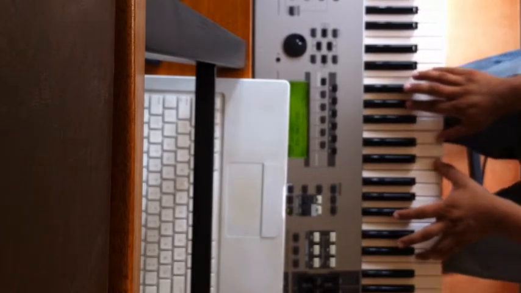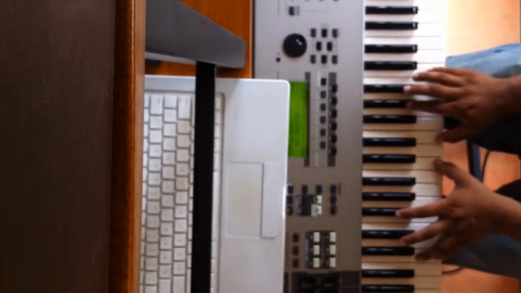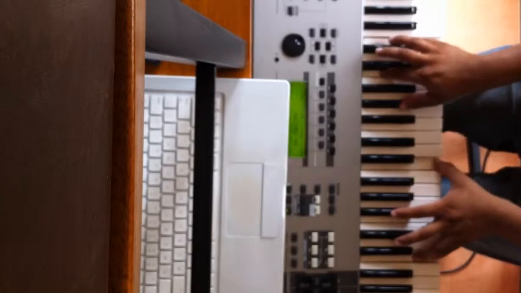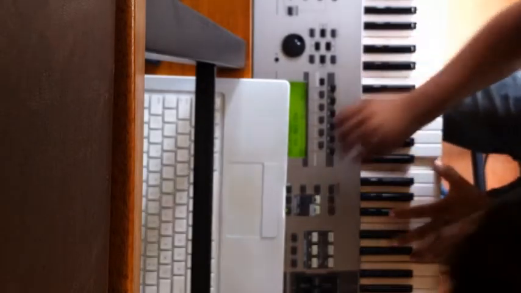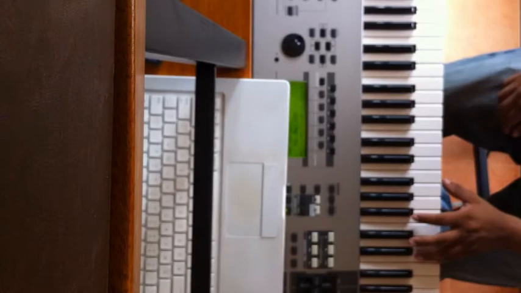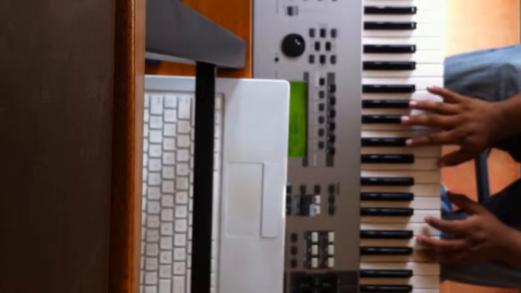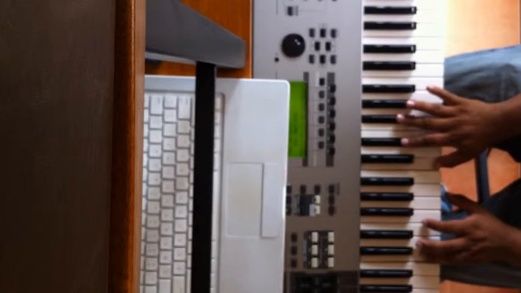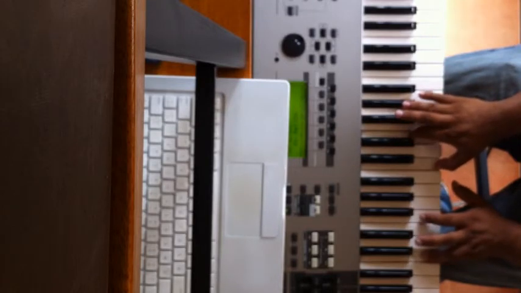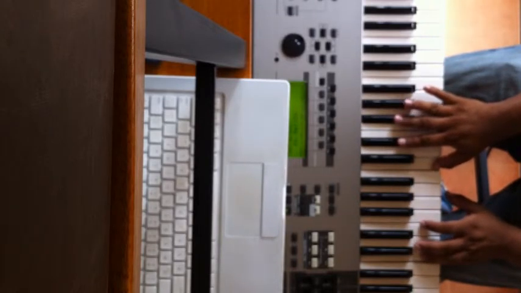Okay, you can play it in different inversions too. Okay, so it works. Alright, cool. So now, there's a C diminished. Notice the difference between augmented and diminished.